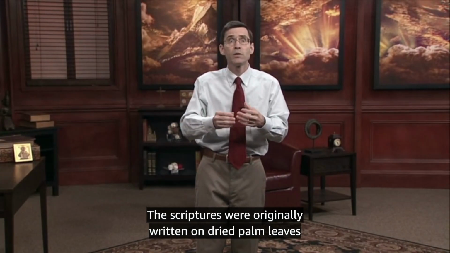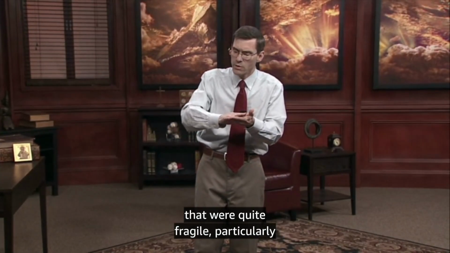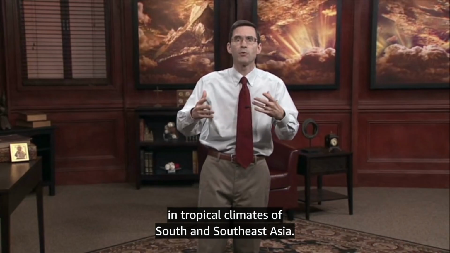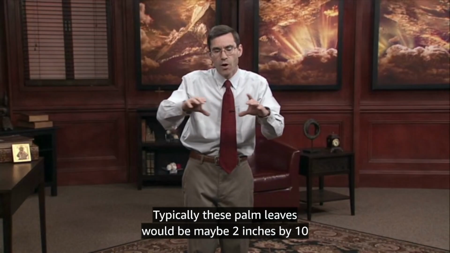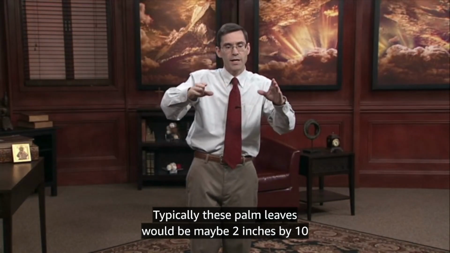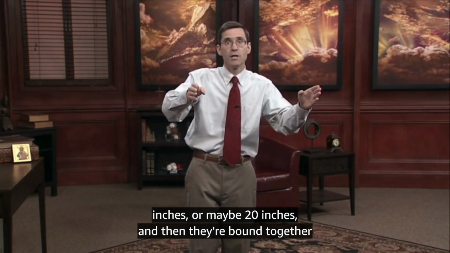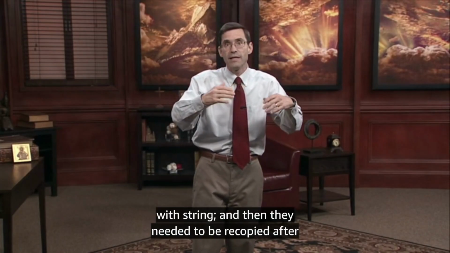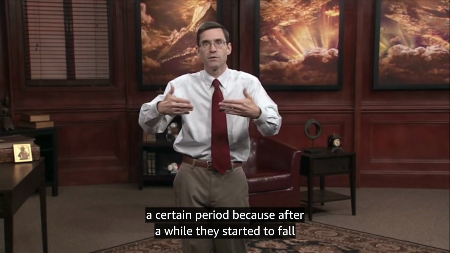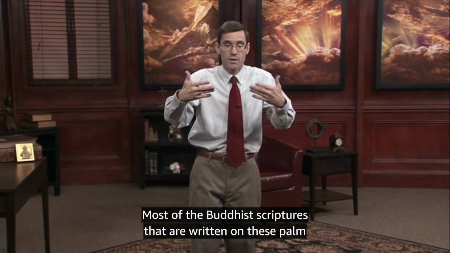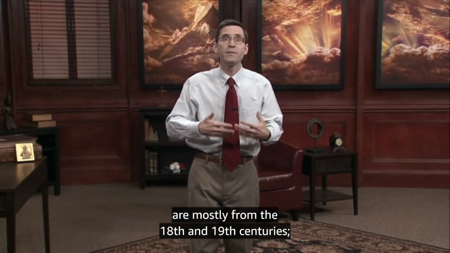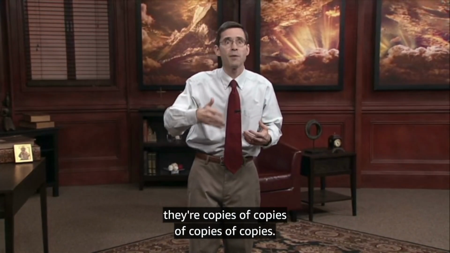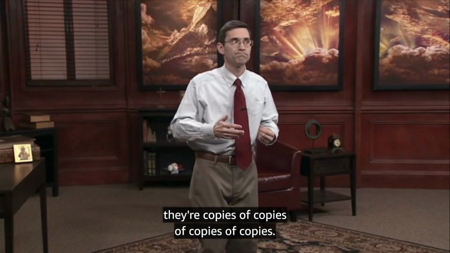The scriptures were originally written on dried palm leaves that were quite fragile, particularly in tropical climates of South and Southeast Asia. So typically, these palm leaves will be maybe 2 inches by 10 inches or maybe 20 inches, and then they're bound together with string. And then they needed to be recopied after a certain period, because after a while they start to fall apart, to decay. And most of the Buddhist scriptures written on these palm leaves that we have, the physical artifacts, are mostly from the 18th and 19th centuries. They're copies of copies of copies of copies.